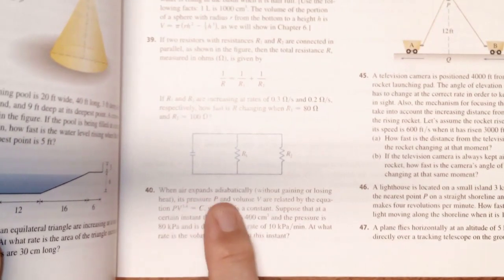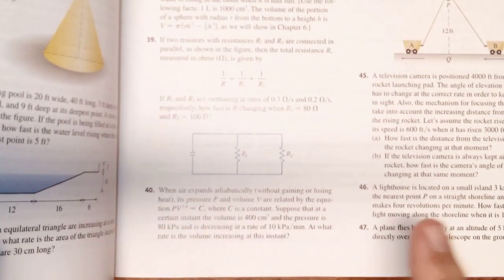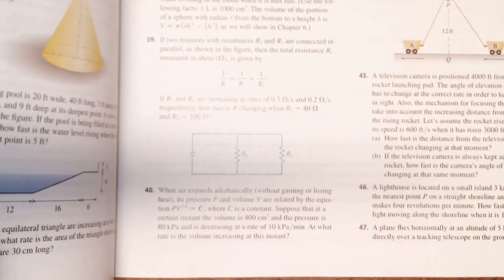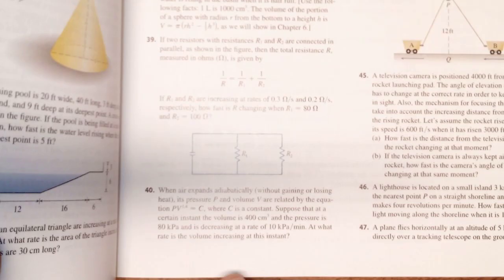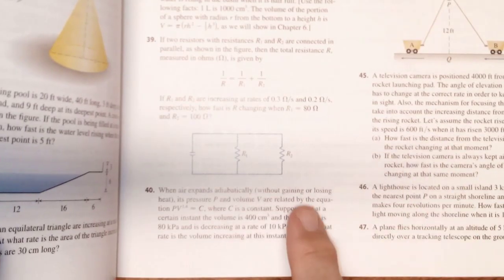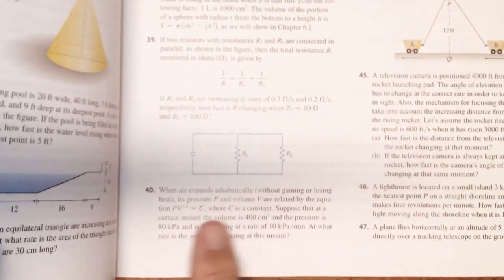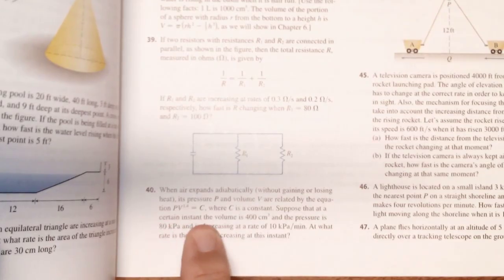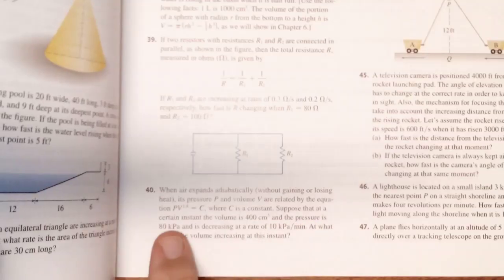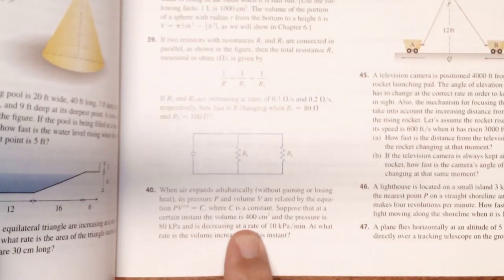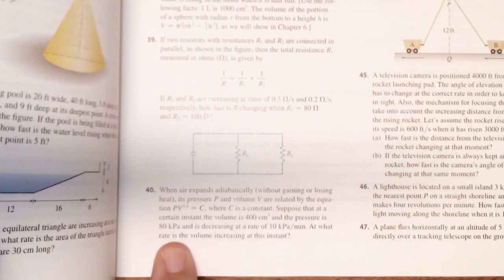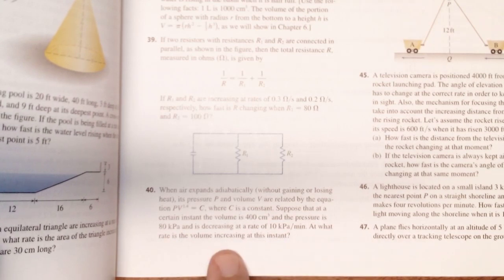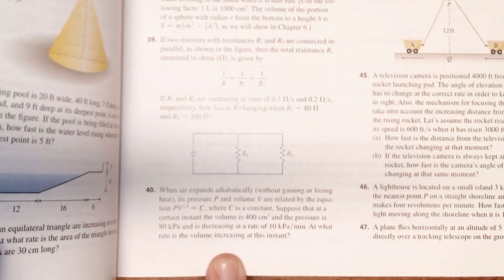When air expands adiabatically without gaining or losing heat, so all you eventual thermo people, all of you pressure cycle, same idea. Pressure and volume are related by PV to the 1.4 is a constant. Suppose that at a particular instant, the volume is 400 cubic centimeters and the pressure is 80 kilopascals and decreasing at a rate of 10 kilopascals per minute. At what rate is the volume increasing in this instant?